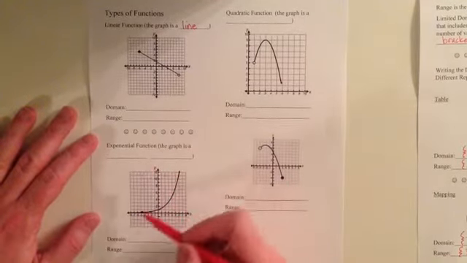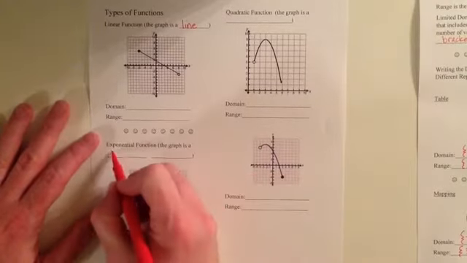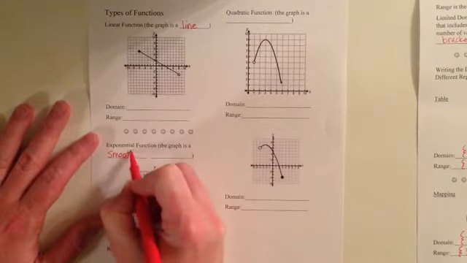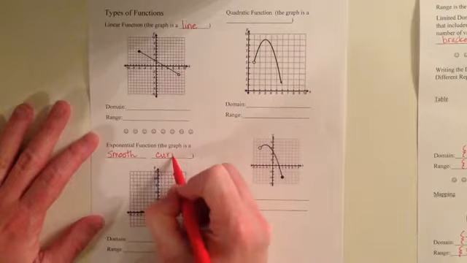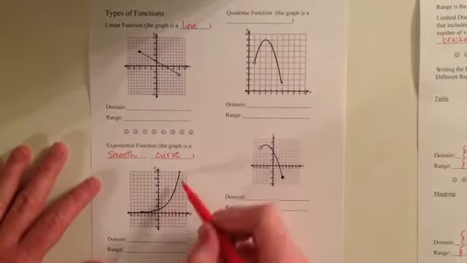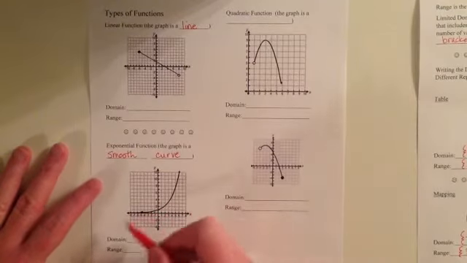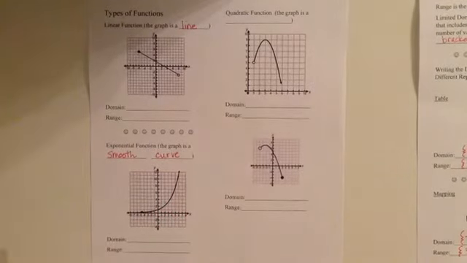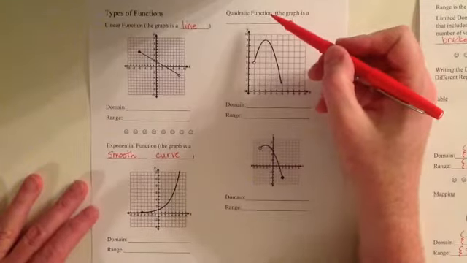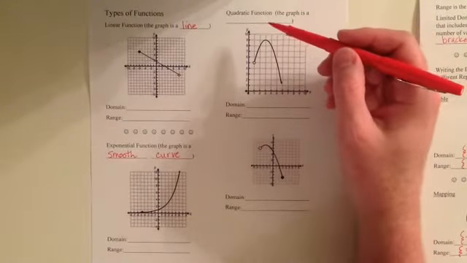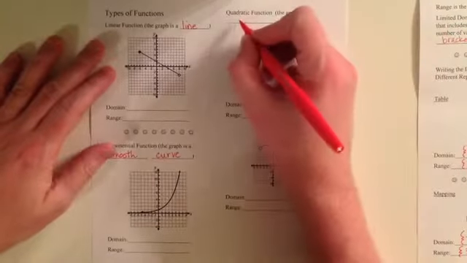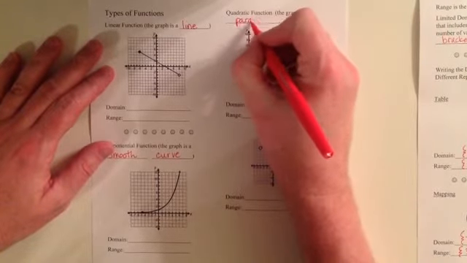Exponential function, and the graph of an exponential function is what we call a smooth curve. Now that curve could go this way, the curve could go that way. Could go this way, could go that way. Just a smooth curve. Okay? And we have what's called a quadratic function. A quadratic function, when it's graphed, forms a parabola.